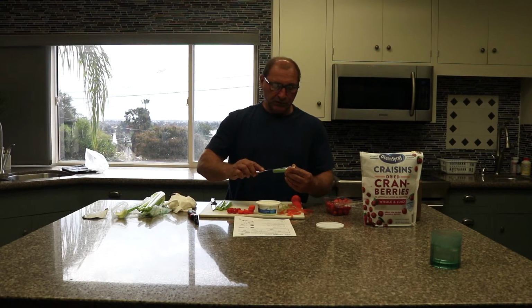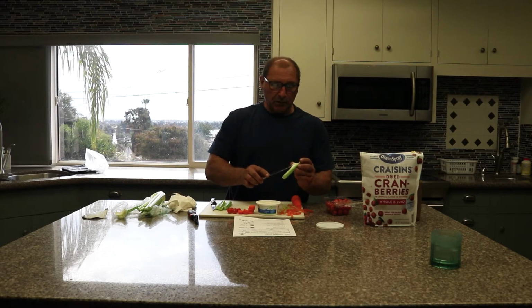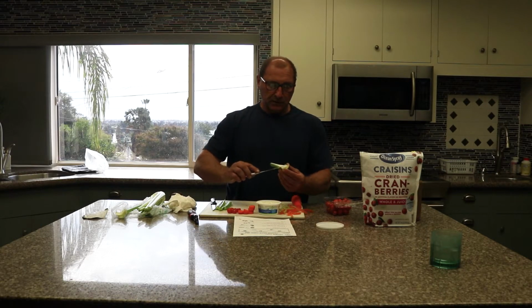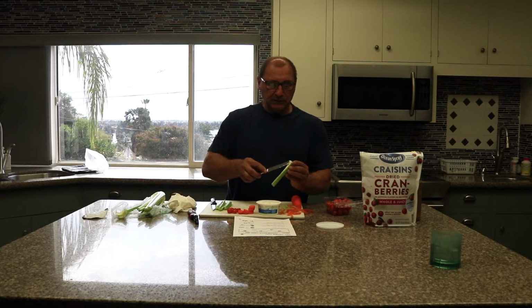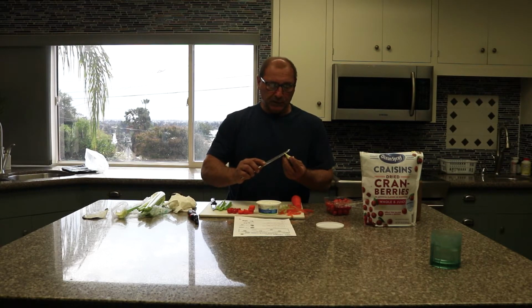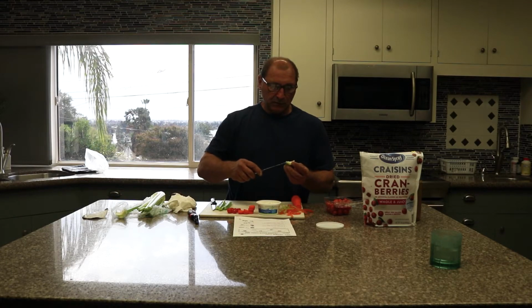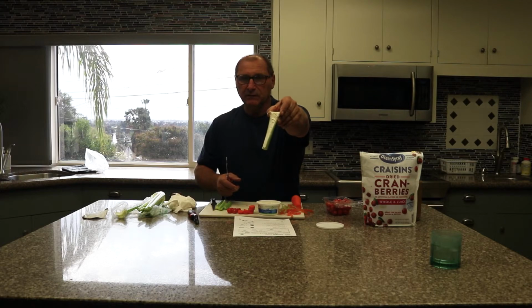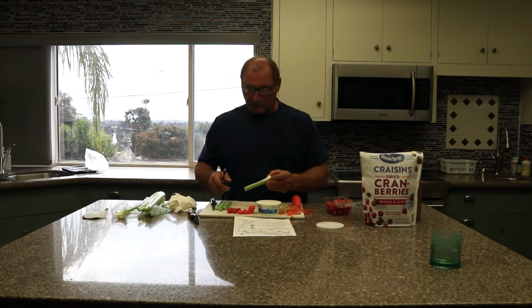So you use your knife, and it doesn't have to go all the way to the end, but it's always nice that it is all the way to the end, because that way everybody eats it, it makes it all look consistent, and it's pretty. And then we clean up our edges, just like that. Okay, so now we have our cream cheese right down in the center of our celery stalk.